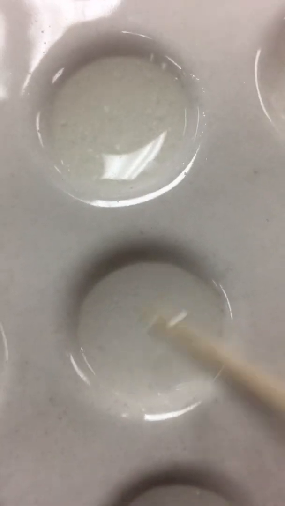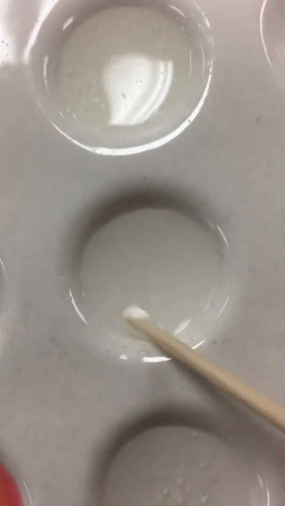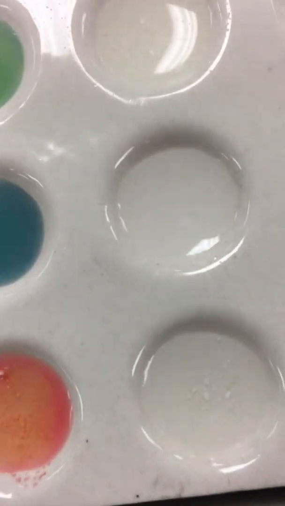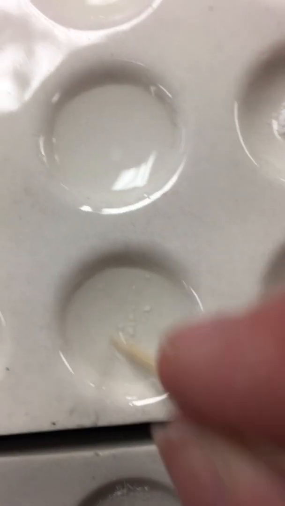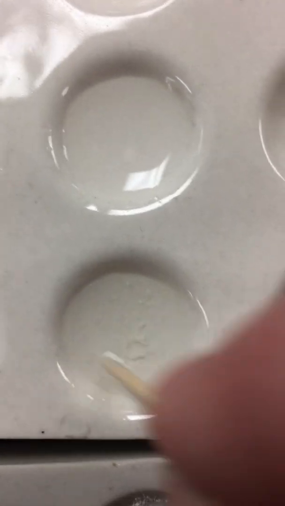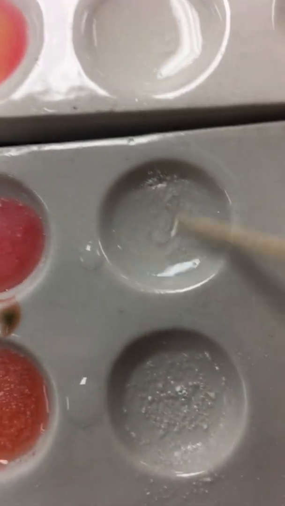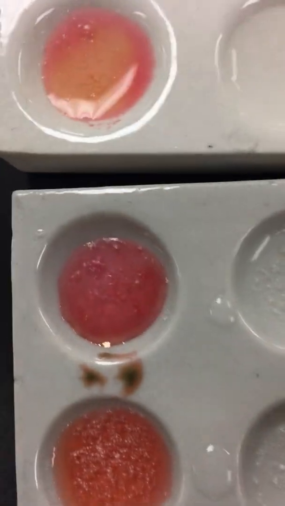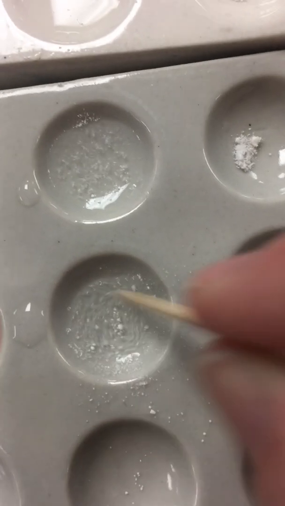Then this is the sodium bicarbonate, and it bubbled up pretty quick right away and dissolved. And then we have acetaminophen, and it still looks like it didn't dissolve real well, so there are still some particles. Let's get a new toothpick. We have Excedrin, which is sort of sitting on top, and same with the ibuprofen, just sitting on top.